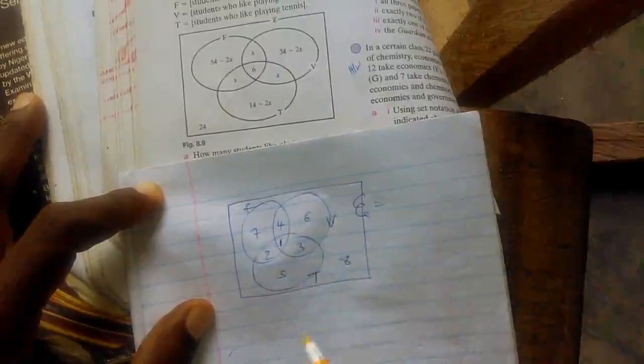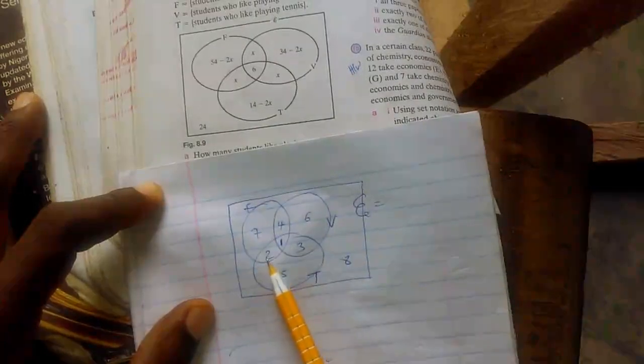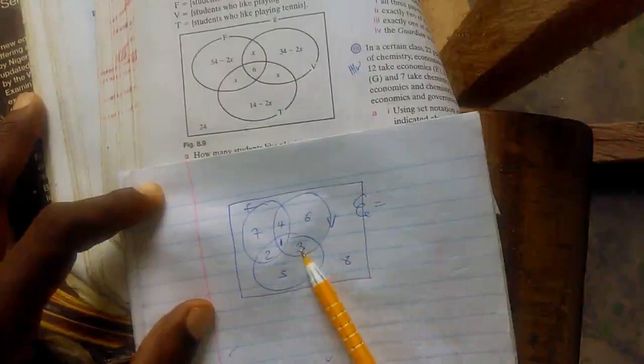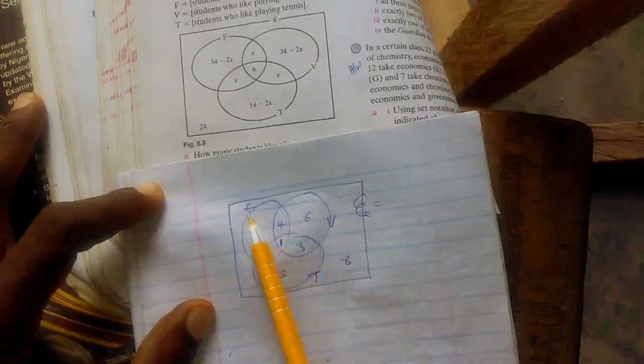There are some people, they play only 2. Look at this. Football and table tennis, they have something in common. 2. This segment number 2 belongs to football and also to table tennis. Volleyball is not a part of it. 3 is also a part of volleyball and table tennis. 4, segment 4, is a part of football and volleyball.